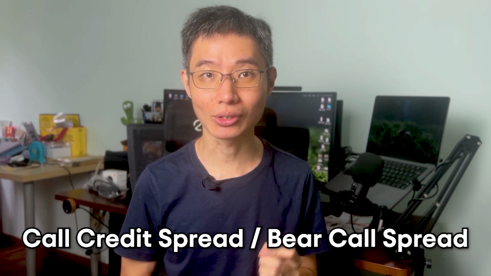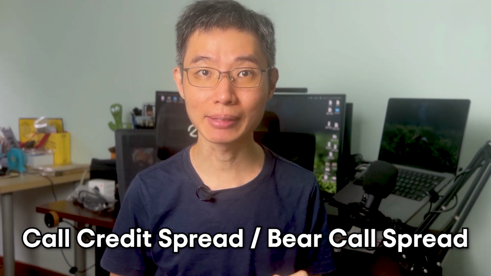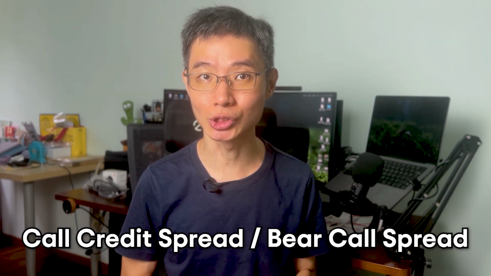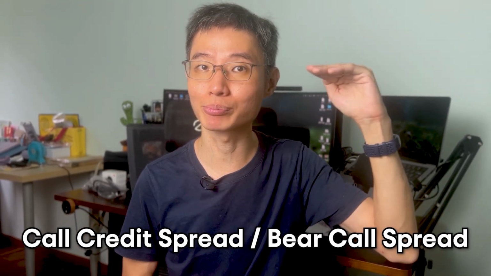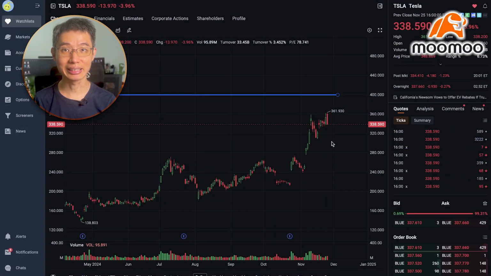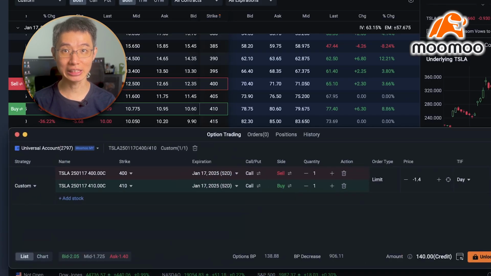The first one is call credit spread. Some like to call this a bear call spread. As the name suggests, this is a bearish strategy. It is used when traders believe that the stock wouldn't go above a certain price. Take for example, let's say the stock is at here now, and I don't believe that it can continue to go up. In that case, I can do a call credit spread at a higher strike, which will give me a $140 upfront credit.